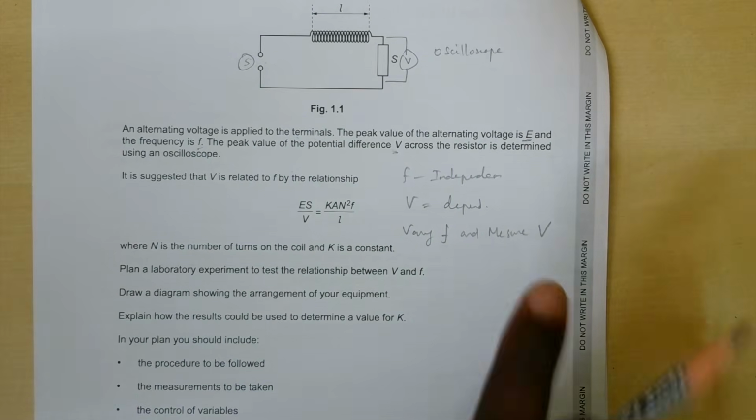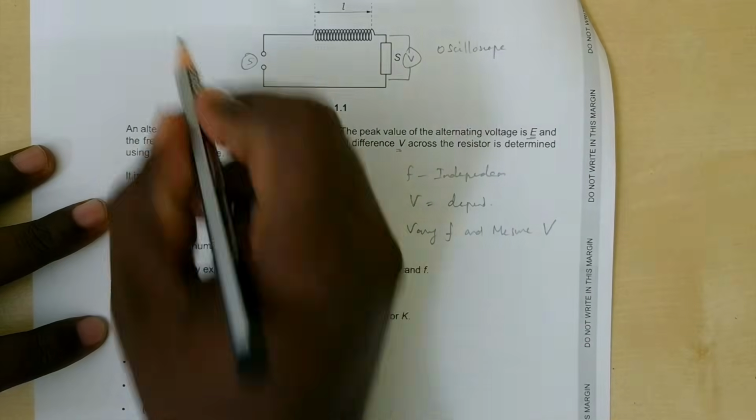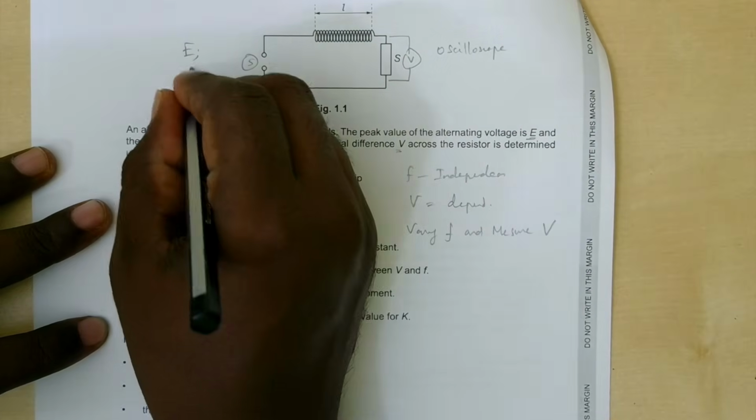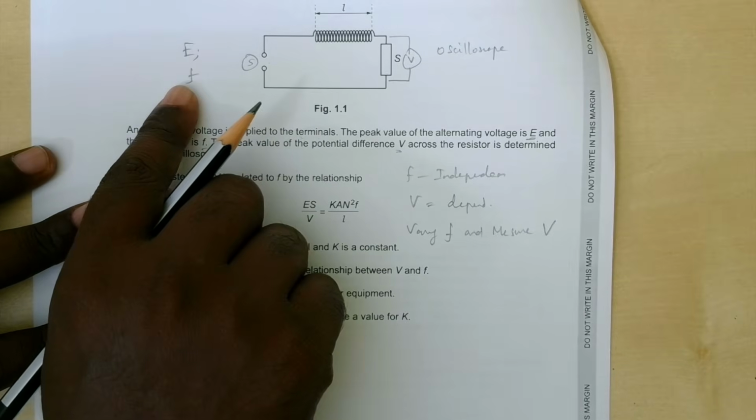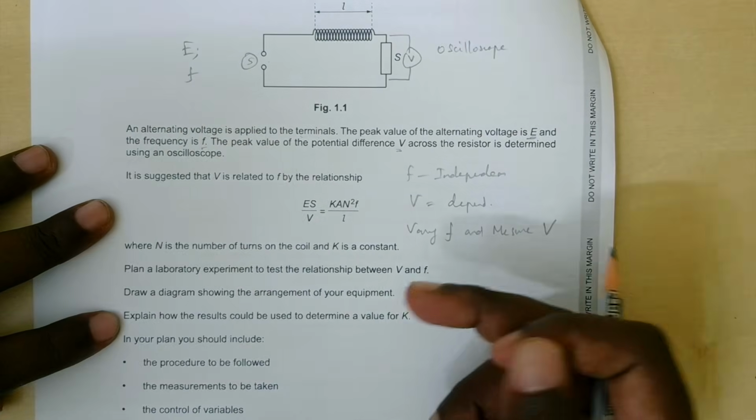Now we have addressed one problem. We have two quantities in this area: one is E, that is the peak voltage, and F. We are only changing F, so what should we keep constant? E we should keep constant. We'll get into it in a minute, but I'm just giving you this information.